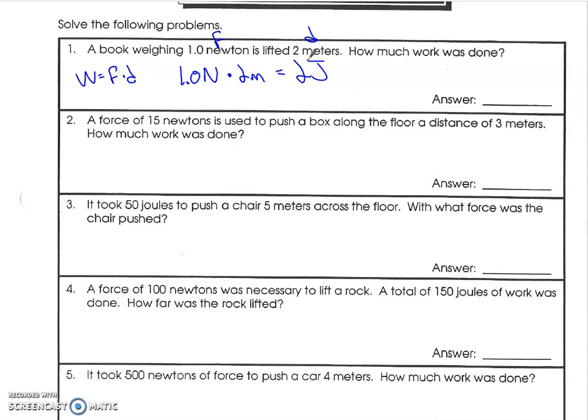Now, there's different ways you can get the units of joules, and that's what the units are going to be for work. You can have newton meters like this one is, and every once in a while you might get a problem where instead of newton, you might have to work with kilograms. And remember, a newton is the amount of force it takes to make a 1 kilogram object accelerate by 1 meter per second squared.